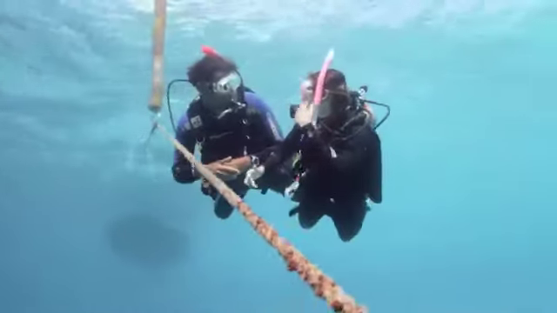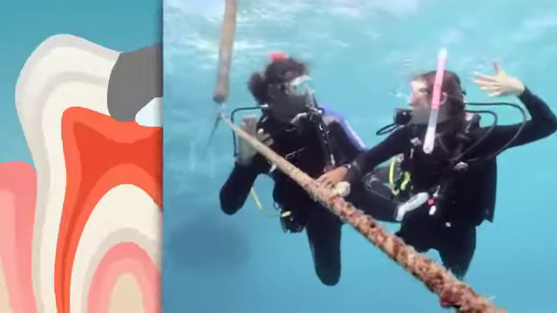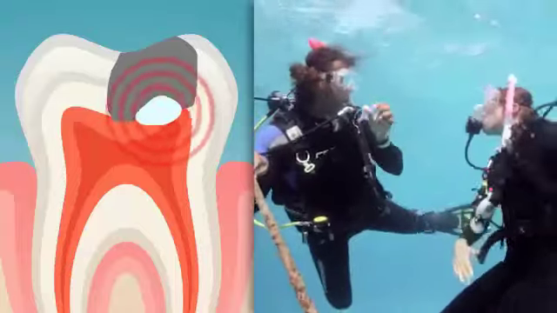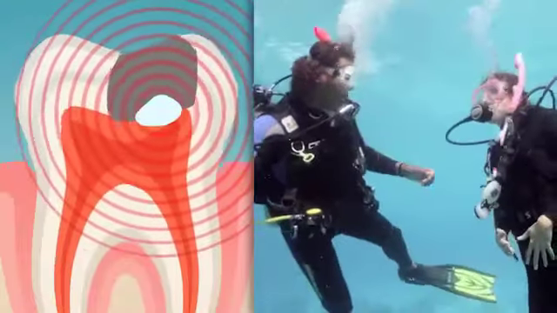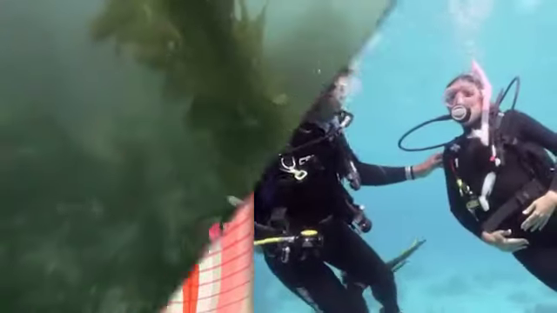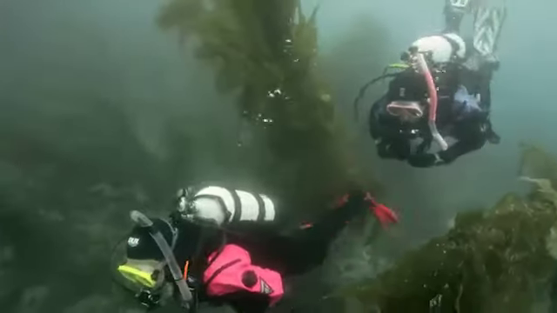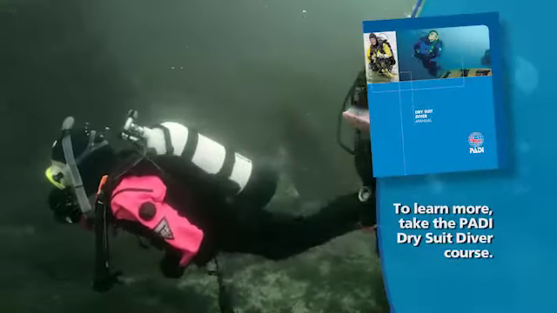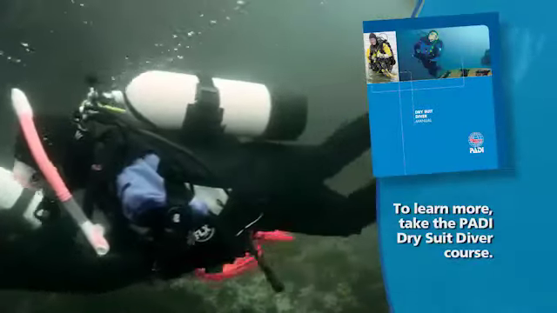Increasing pressure may affect other body airspaces. It's rare, but an airspace can form under a tooth filling and cause discomfort. There's no way to equalize this, but your dentist can correct it. A dry suit holds an air layer around your body that compresses. You learn to add air to equalize it when you take the PADI Dry Suit Diver course.